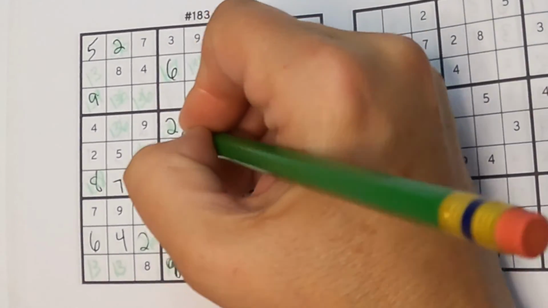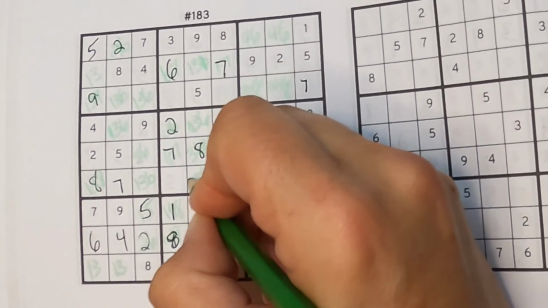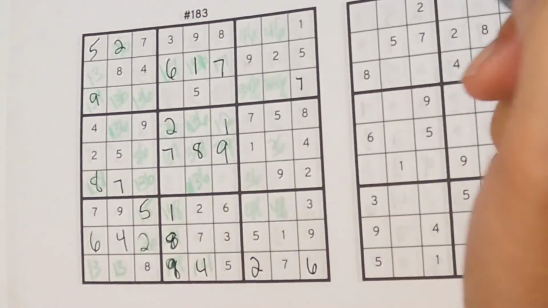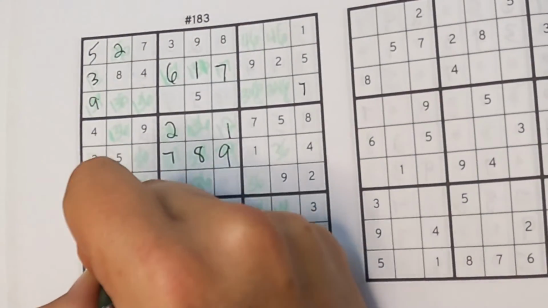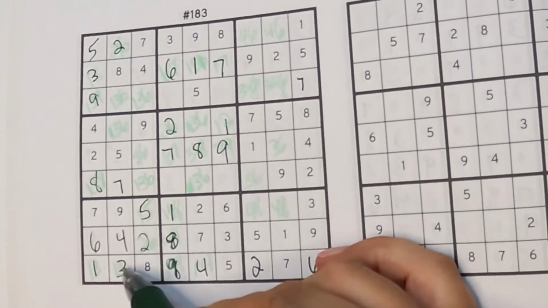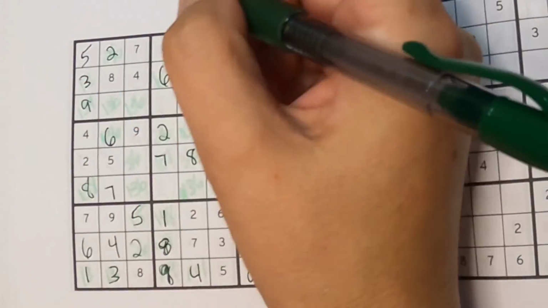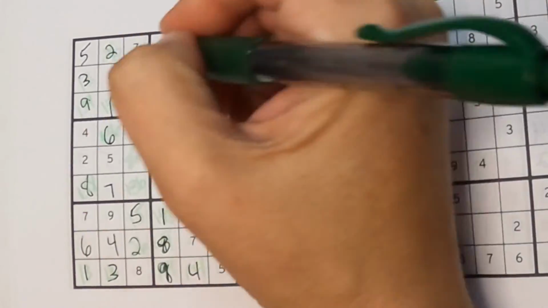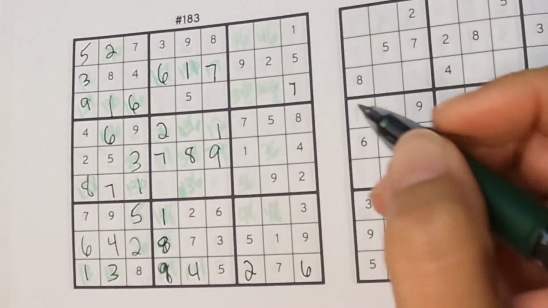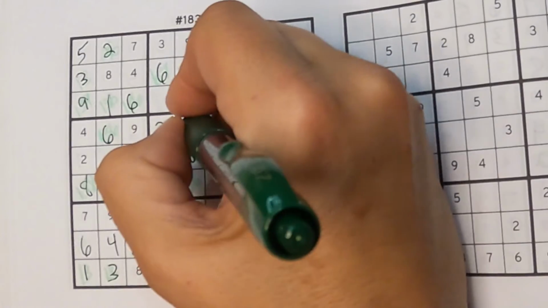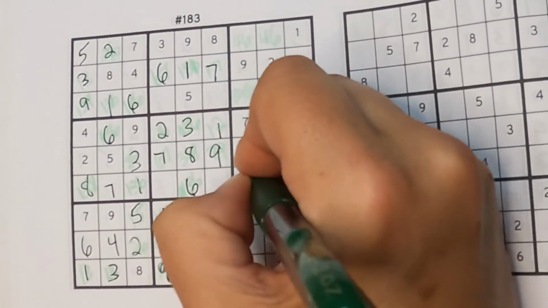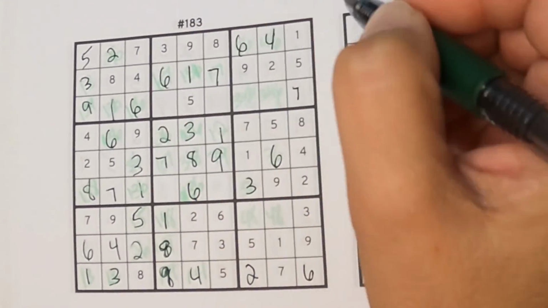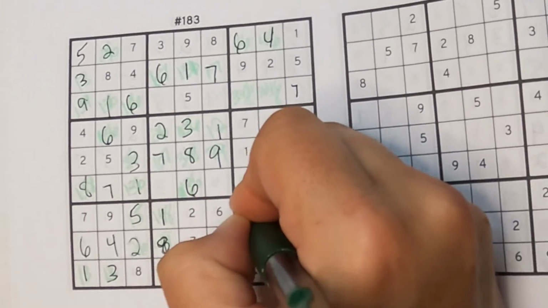We can get rid of this 1 and this 1 and also this 1. So now that means the only place in this column our 1 can be is here. That 1 makes this our 3. That 3 makes this our 6, 1. This is our 6, 3, 1. That 6 makes this our 3, 6. 4, 6. That 4 makes this our 8, 4.